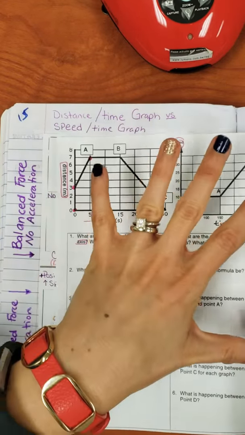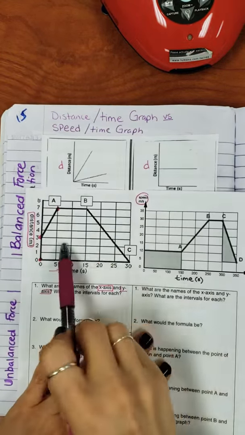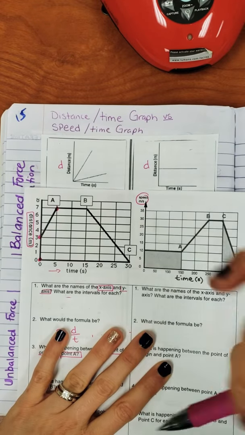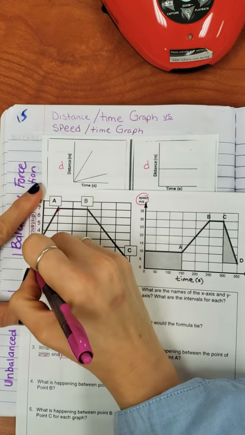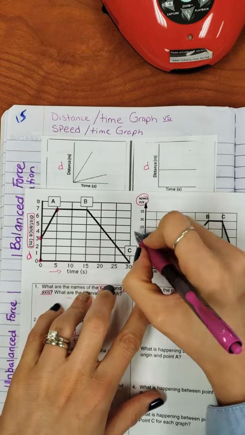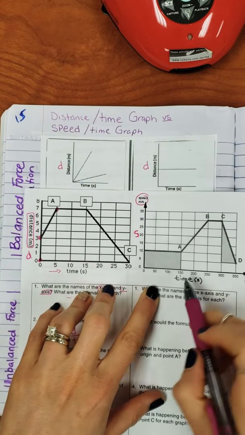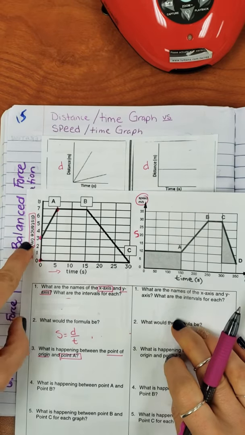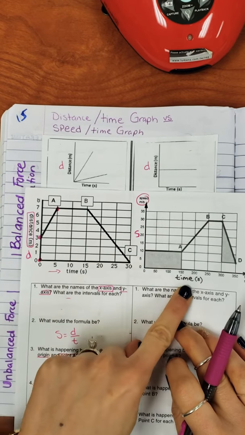When we're looking at these two graphs, we have two examples here. This is a distance time graph. This is a speed time graph. So distance, time, speed, time.